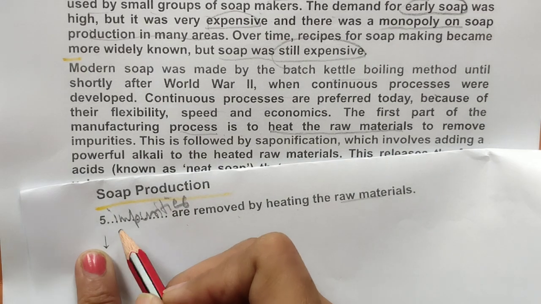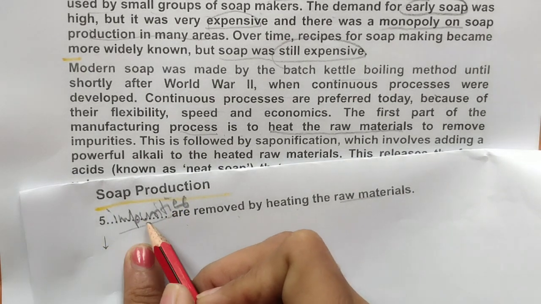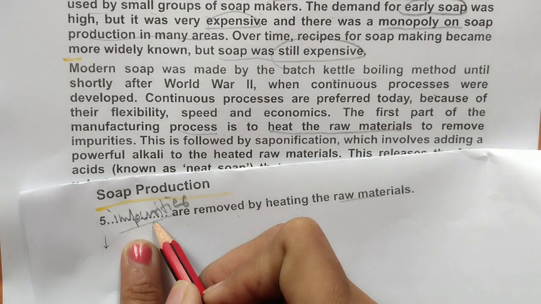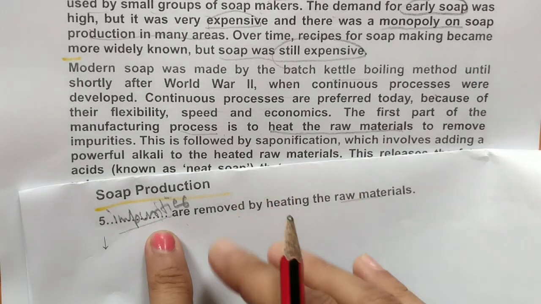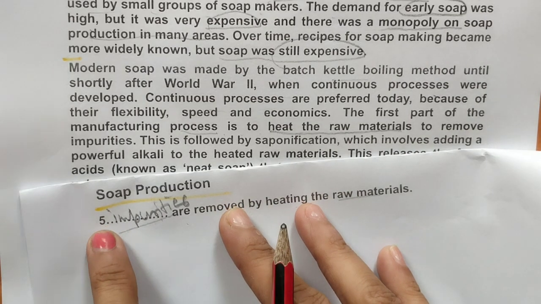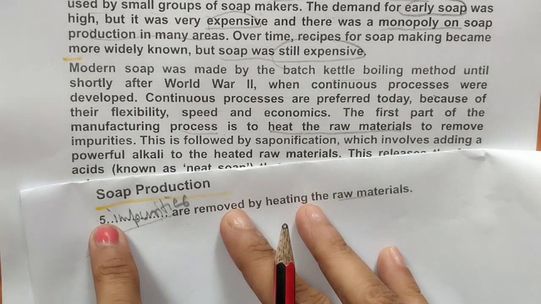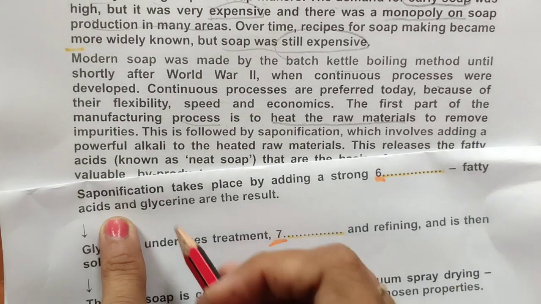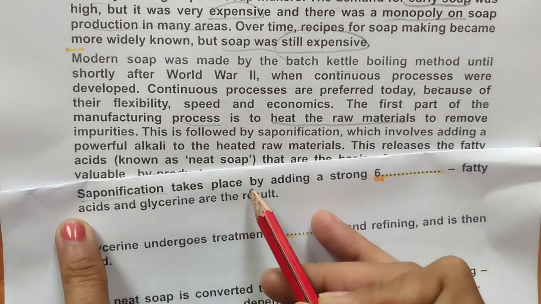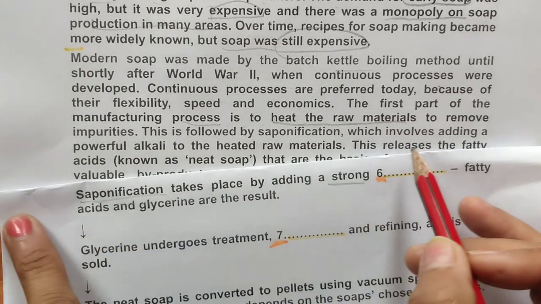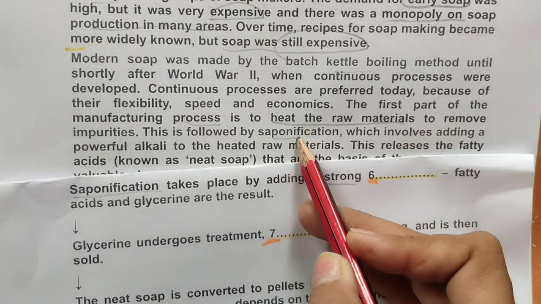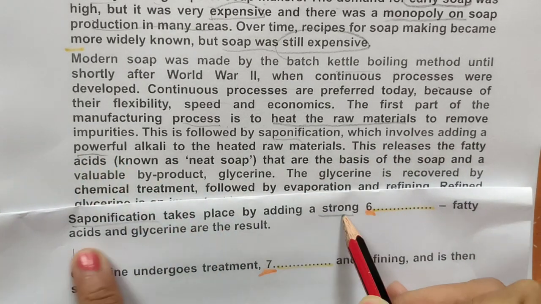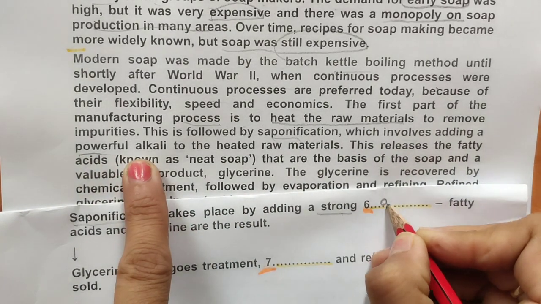If you write full answers, all answers, then capital letter, then it's okay. And if you write accordingly, then here you can write first letter capital I. Next question. Saponification takes place by adding a strong. This is the saponification word, which involves adding a powerful, strong alkali.